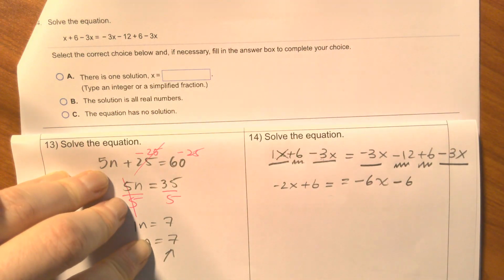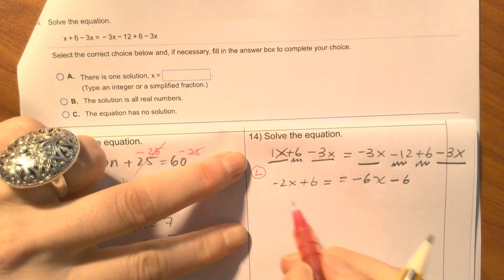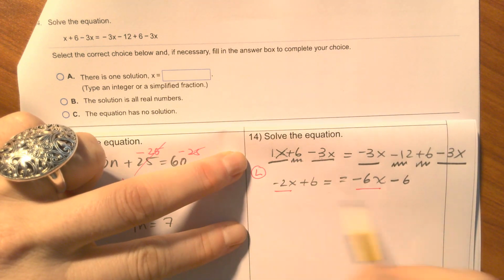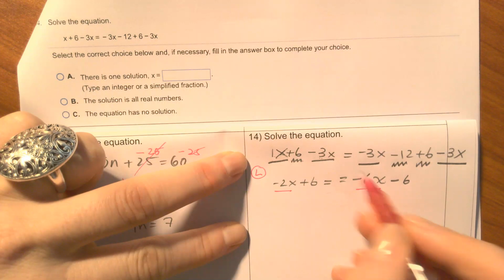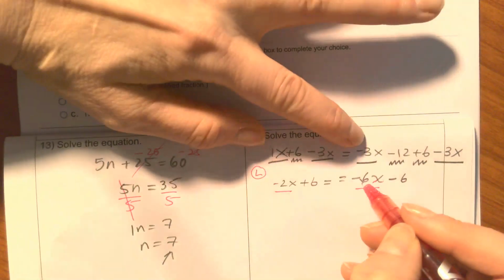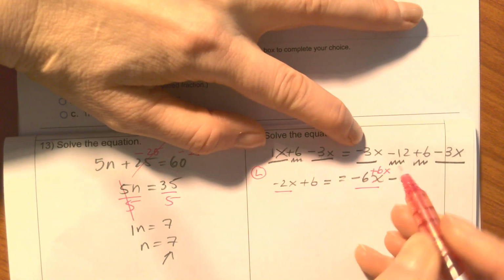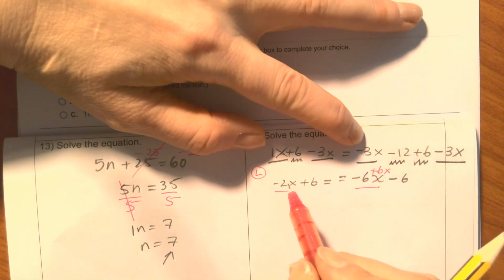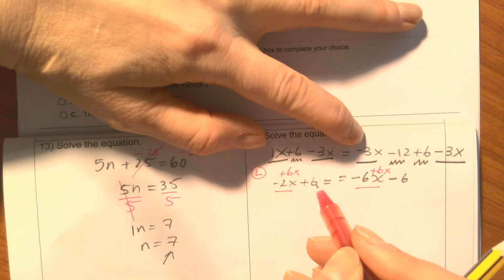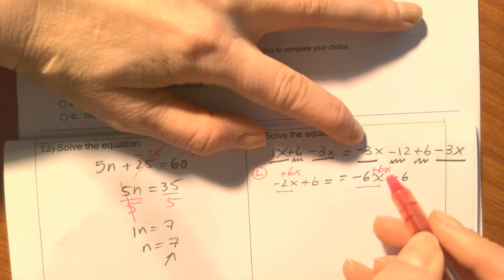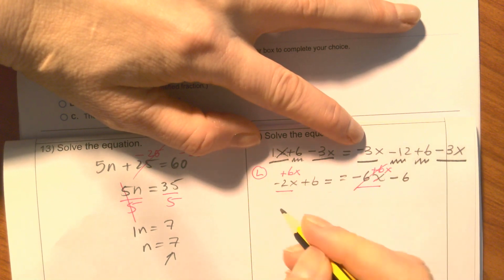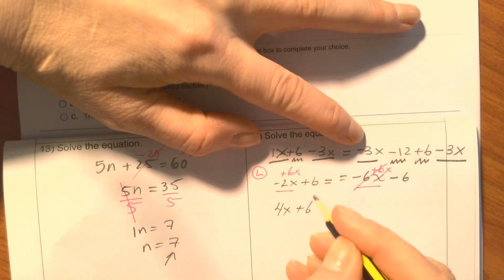So now I love to have my letters on the left. So do I move the 2 or the 6? Yeah, I want to have them over here. So let's move the 6, because then the variables will be on the left. So we do opposite, plus 6x. Now I have to write this one here because he has an x. These are like terms, so I write it with this one, not that one. So 6 minus 6 is 0. I have 6, but then I lose 2. So now I have 4. I write same.